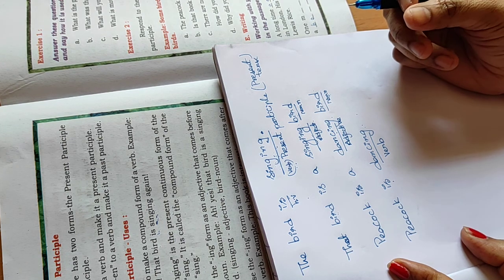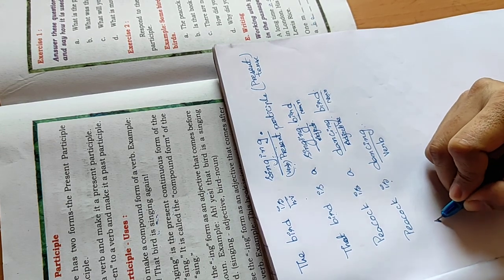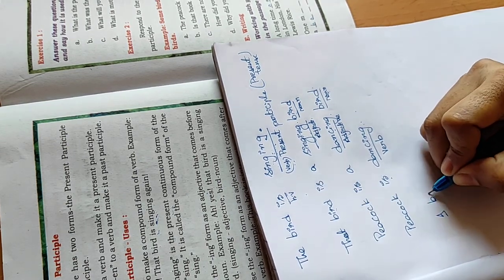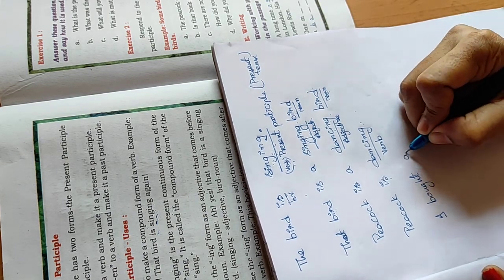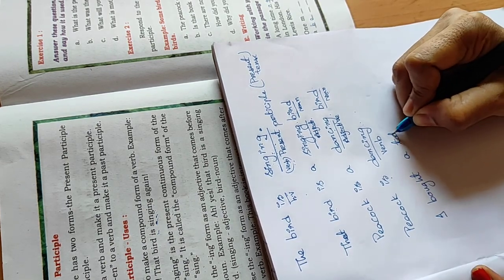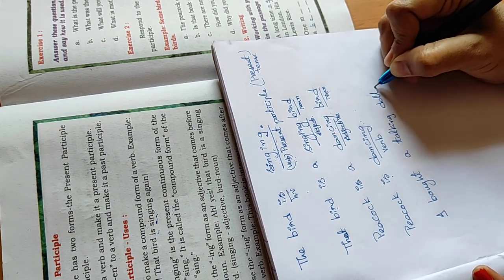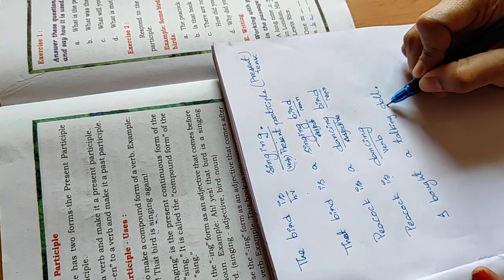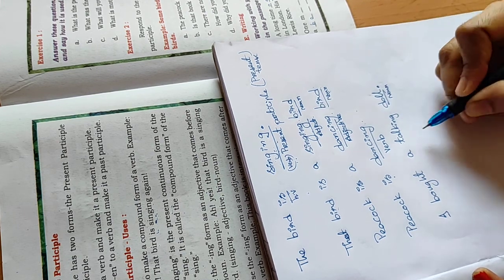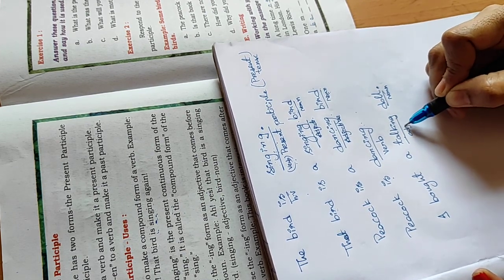Got it? For example, see, I bought a talking doll. Here doll is a noun. And what about this talking? Adjective.